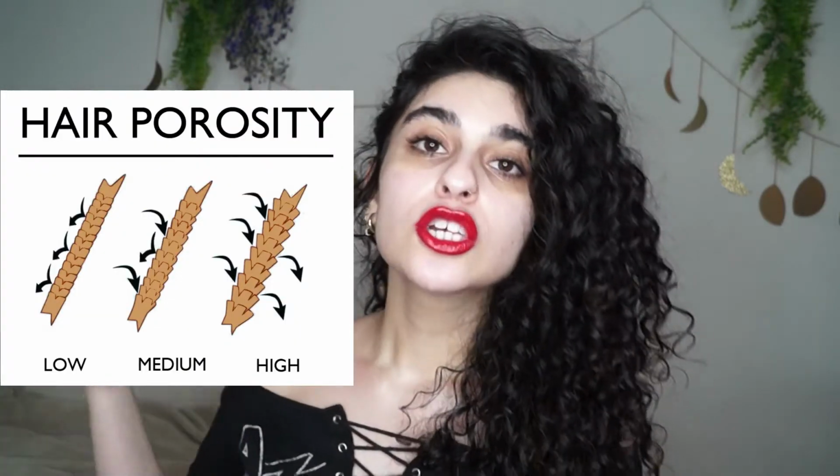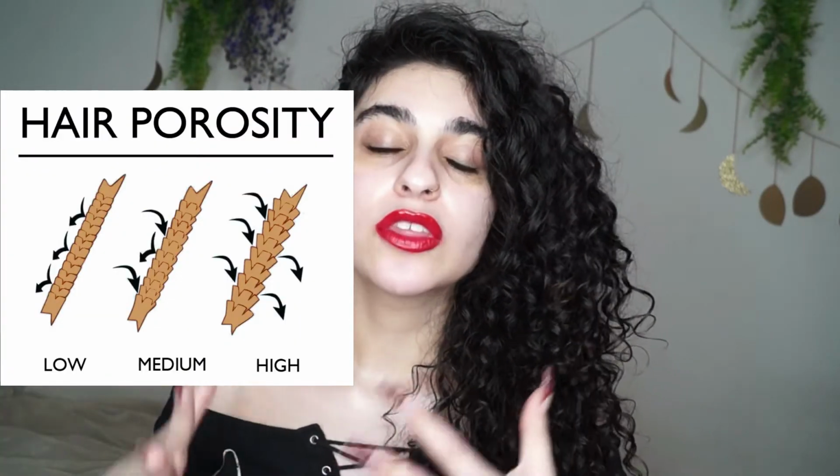So first, let's talk about porosity. Porosity essentially means the way that your hair absorbs and retains moisture. Your porosity dictates how well moisture penetrates the top layer of your hair, also known as the cuticle. So let's explain the types of porosities. Imagine my arm is a strand of hair. This is your cuticle, kind of like shingles on a roof. Now depending on your porosity, it'll be out here, down here, or really tight here.